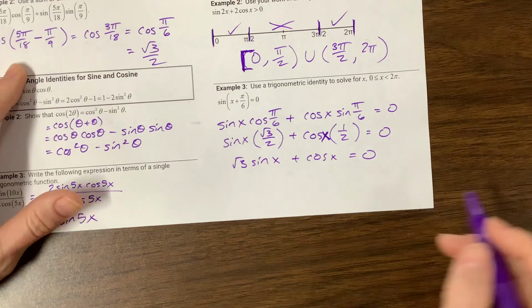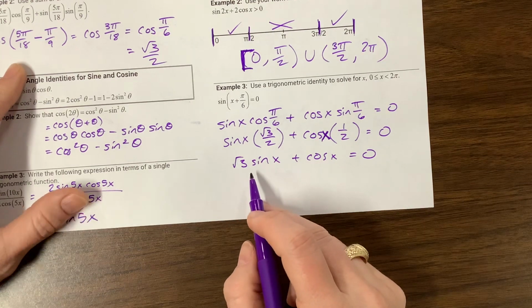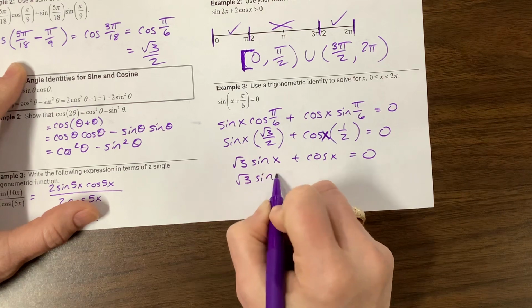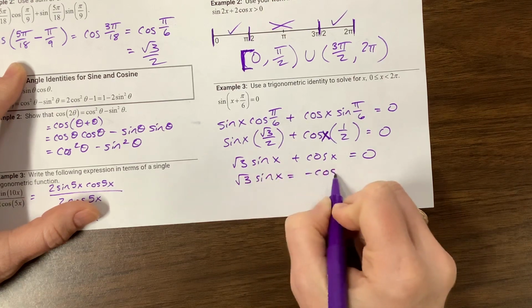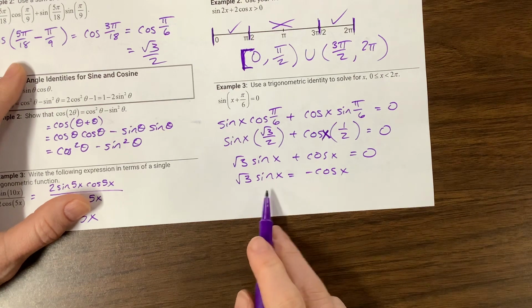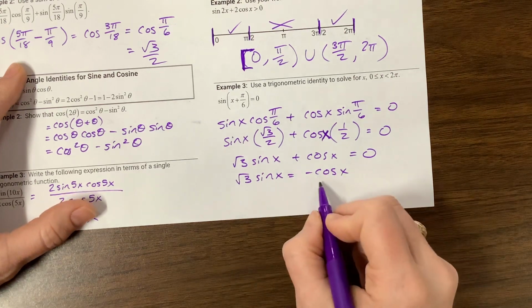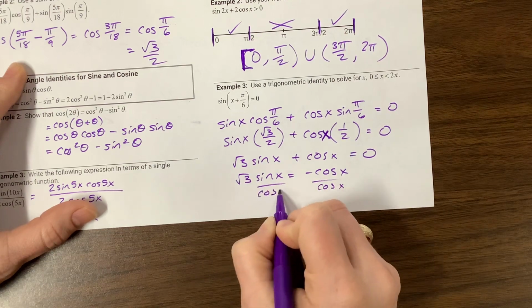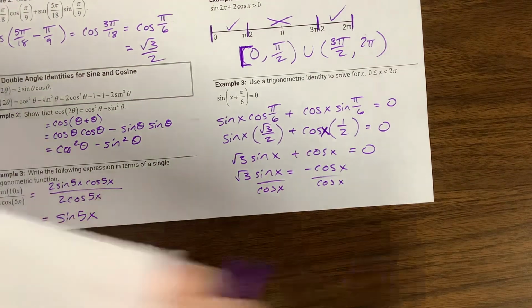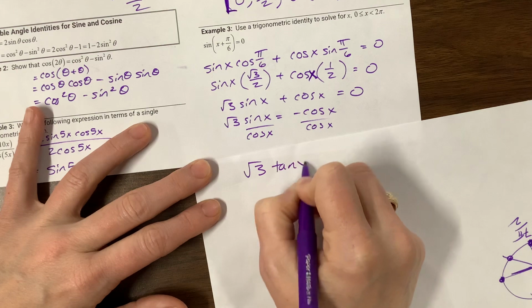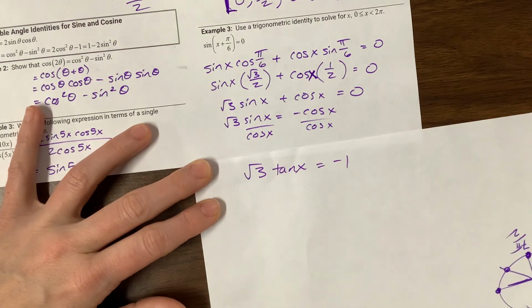Oh, okay, I could manipulate this and get something in terms of tangent if I divide through by, well, sine over cosine. If I divide through by cosine x, I need more paper. Okay, now what I have is root 3. I'm going to come back later and be like, oh, here was a better answer. Why didn't I do it this way?